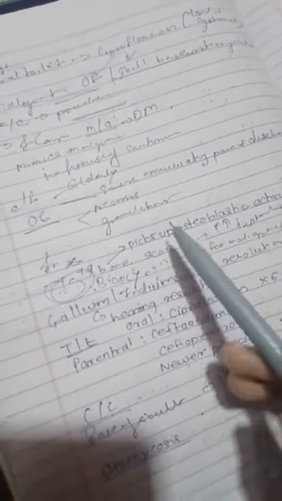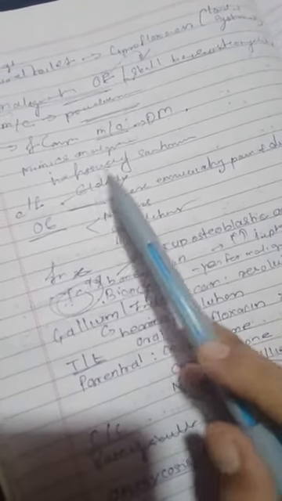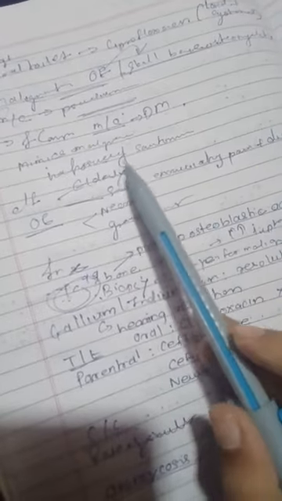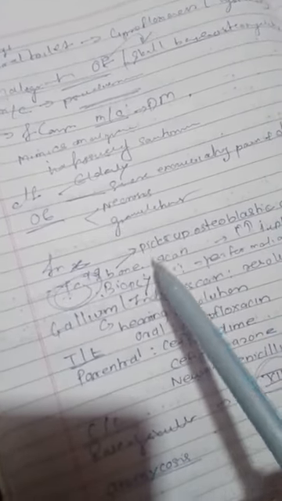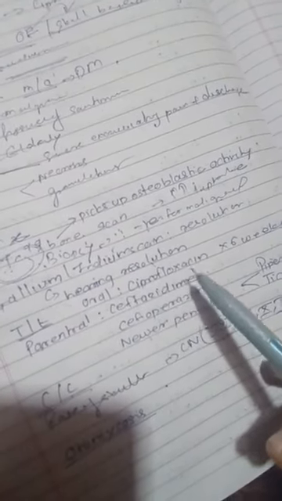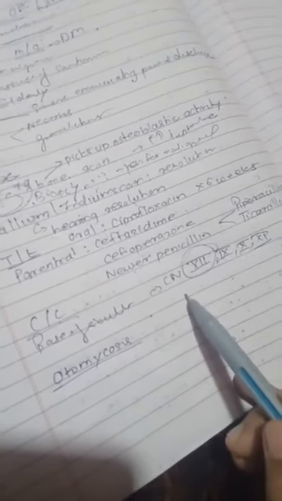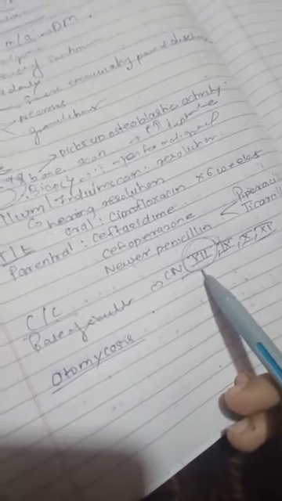So guys, we did the CT scan, which can only detect the changes after erosion, and what is important is the gallium or indium scan, for resolution follow-up. Treatment: oral ciprofloxacin for 6 weeks, some parenteral ceftazidime, cefoperazone, and newer penicillins like piperacillin and ticarcillin. Then the complications: base of skull, cranial nerves 7, 9, 10, 11. 7 is the most common nerve involved.